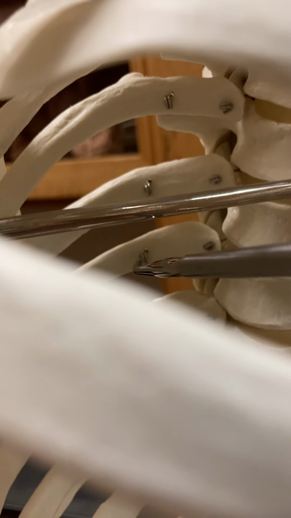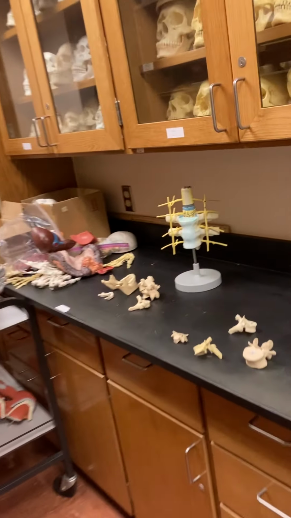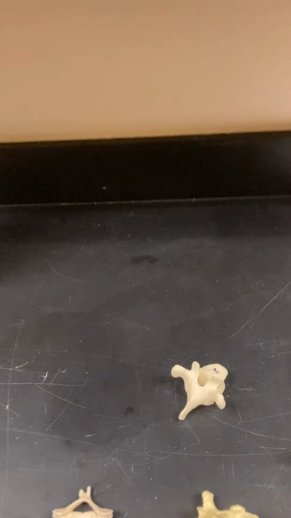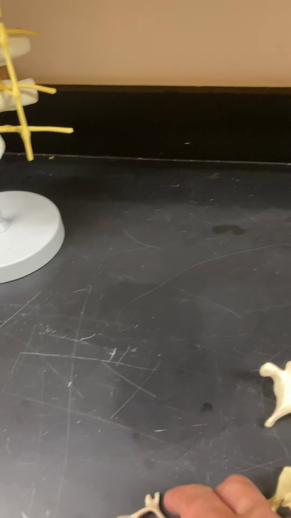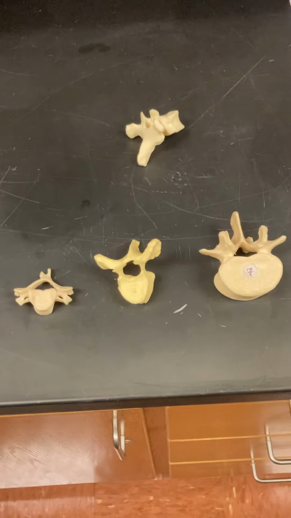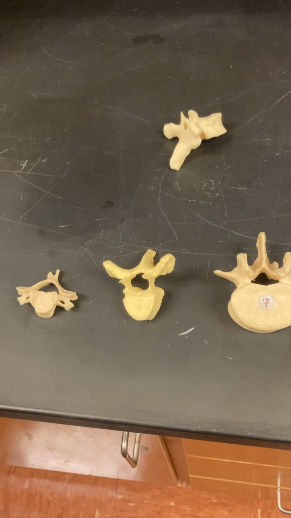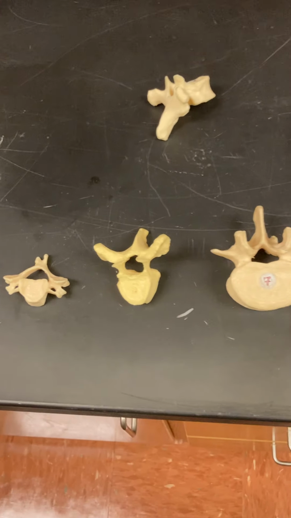And there would be one to the transverse process, there and there, facets. Now, if you want one criteria to go by between the body, spinous process, and transverse process, that is the most important thing.